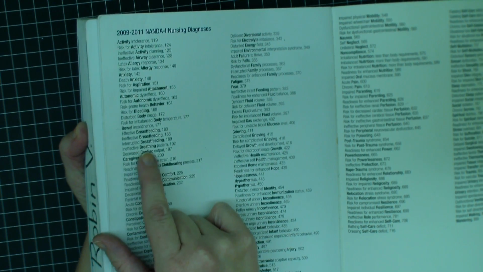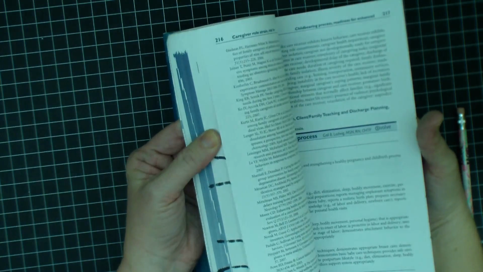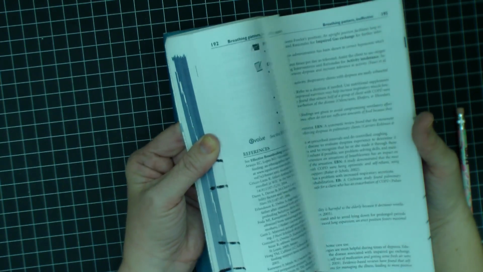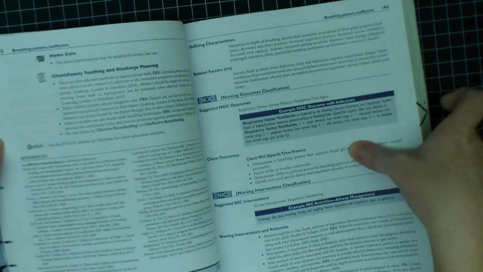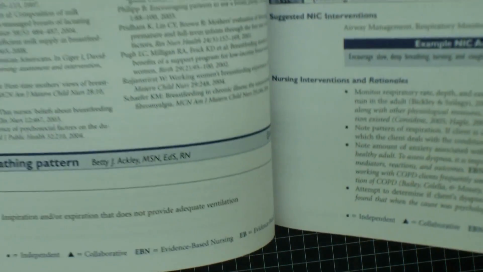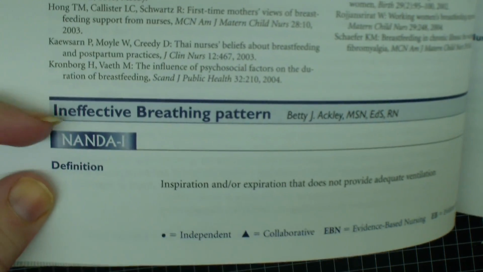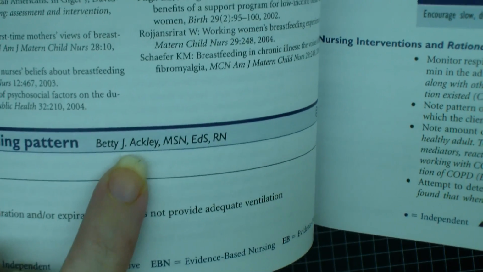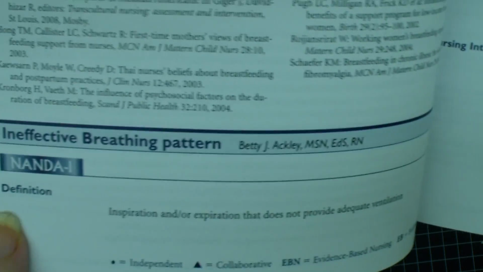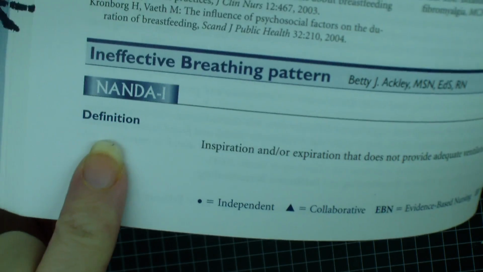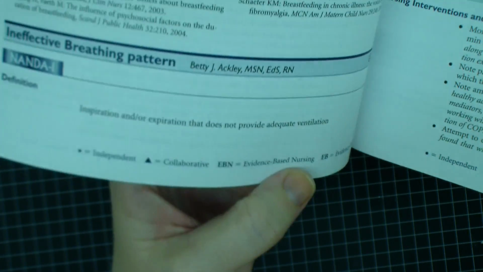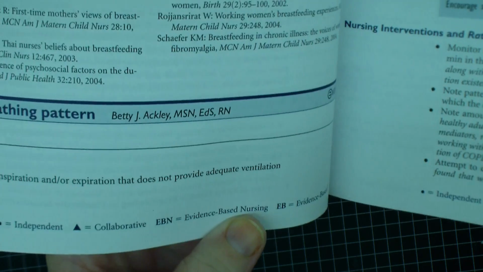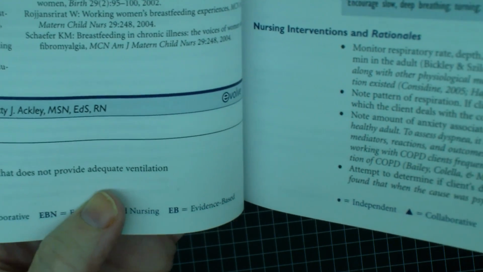Let's do the ineffective breathing pattern, page 192. So I'm going to go to page 192, and what I'm going to see, this one starts at the very bottom. It's going to have ineffective breathing pattern. It has the person who came up with this nursing diagnosis and the definition, and it says inspiration and/or expiration that does not provide adequate ventilation.